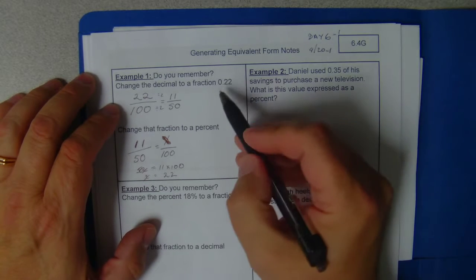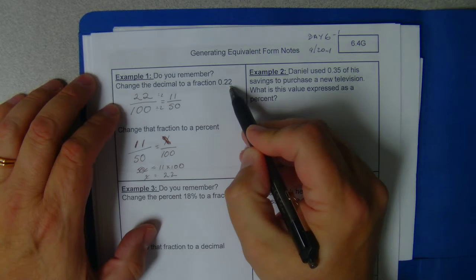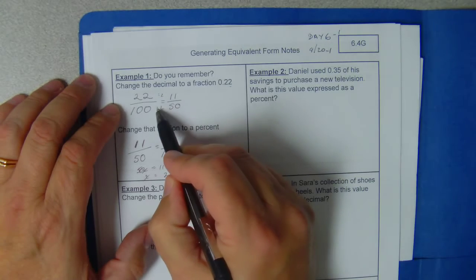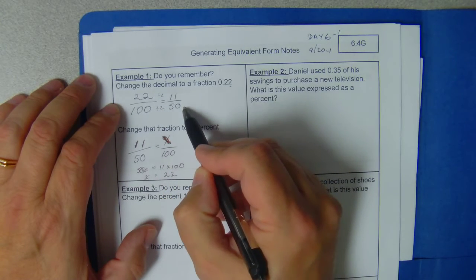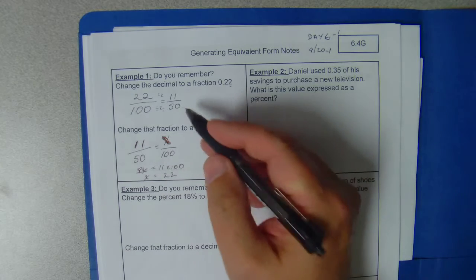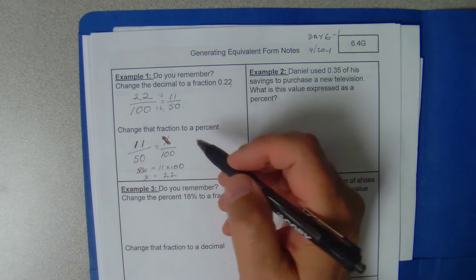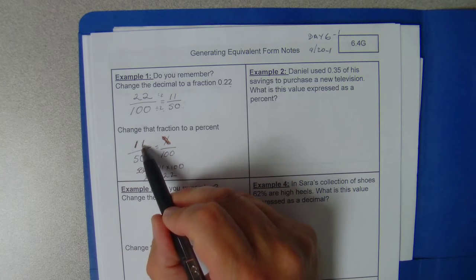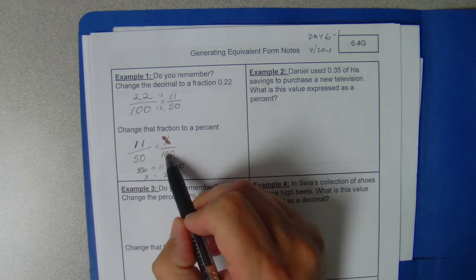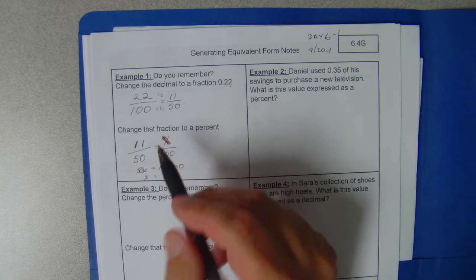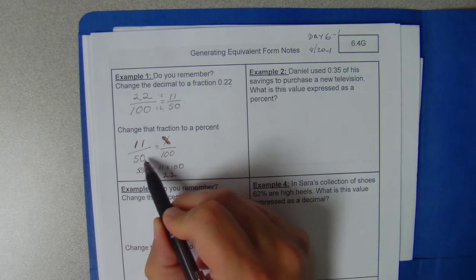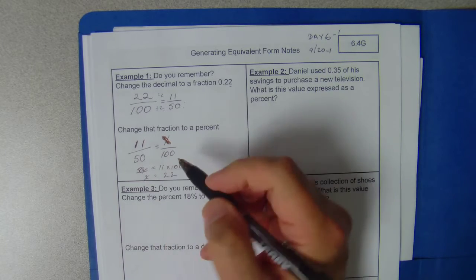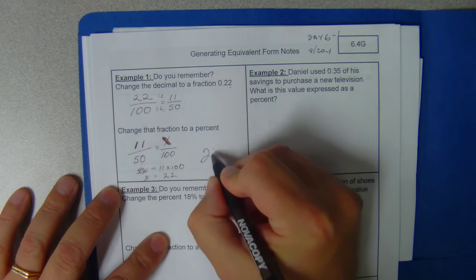Example 1. If you have 0.22, put the 22 over 100 and divide by 2, and you get 11 over 50. You can change that fraction back to a percent by putting the fraction down and comparing it to what it equals over 100. You can do this by cross multiplying. That means 50 times x and 11 times 100, and your result is 22. So the percent would be 22%.